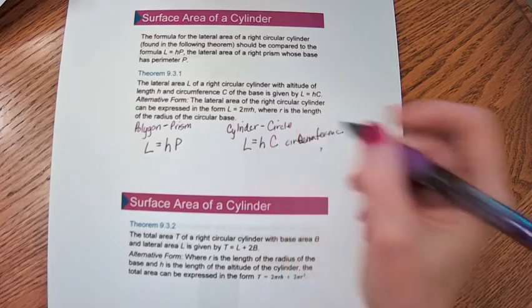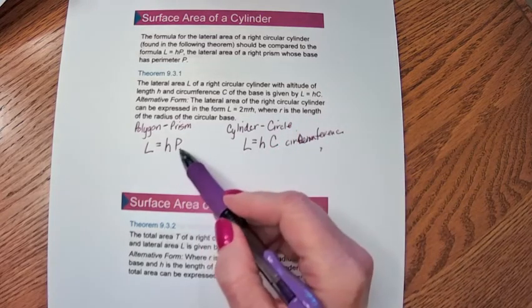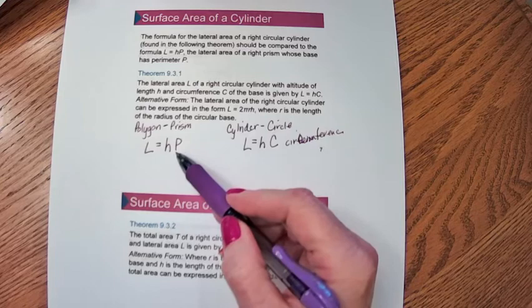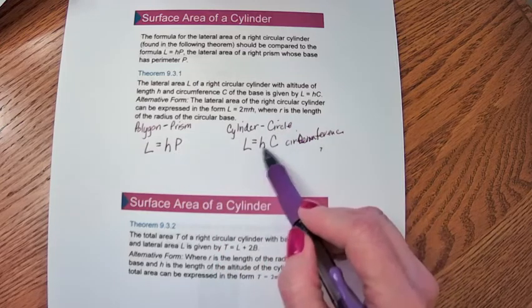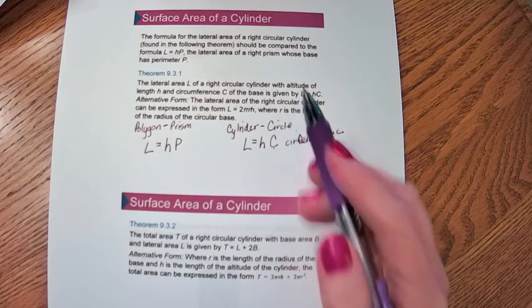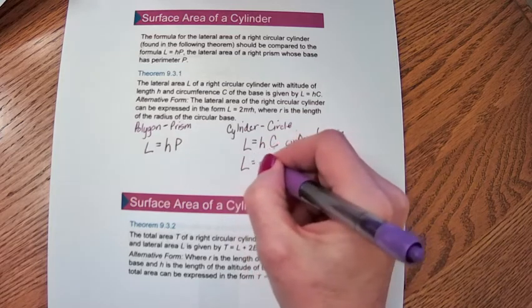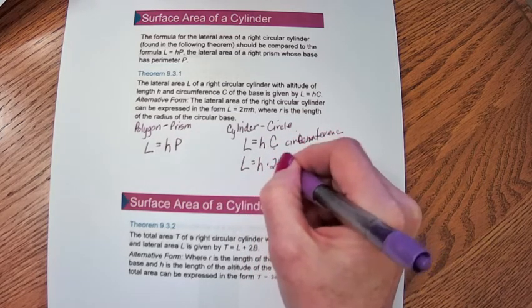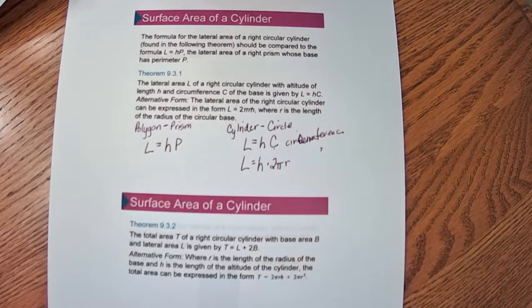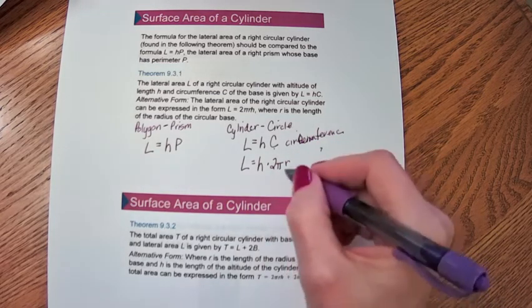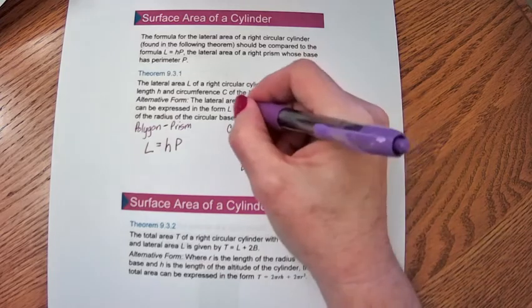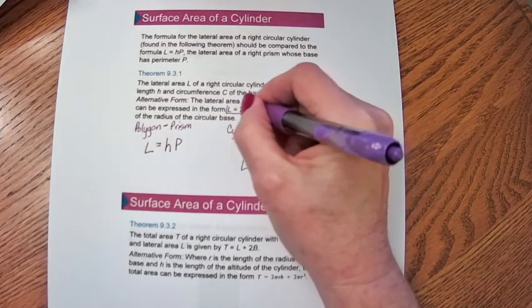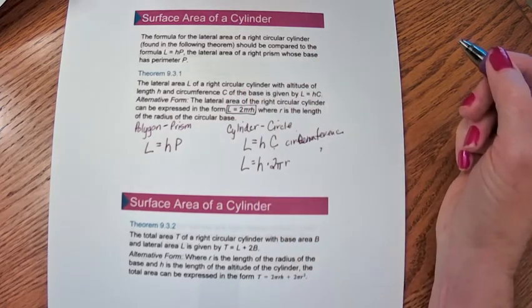It's really the distance around the outside of the circle. This is the height times the distance around the outside of the circle. And so what is our lateral surface area? The height times 2 pi times the radius. That's going to be our equation for lateral surface area of a cylinder.